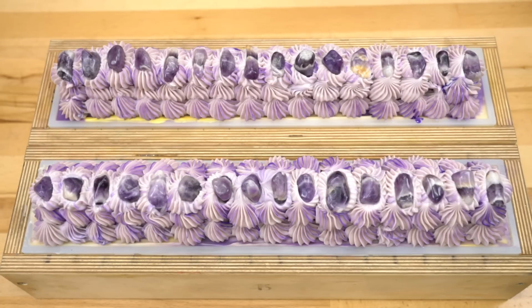All right, we're gonna use a little bit of purple stardust from the Good Glitter on top of here.